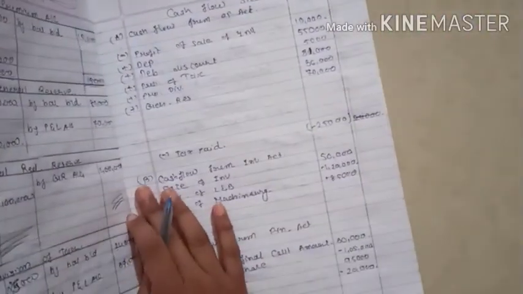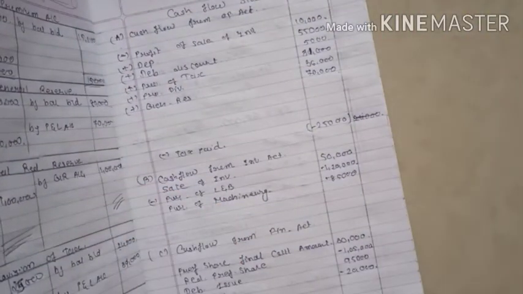Right? So let's continue with the remaining effects from the balance sheet. Securities premium, we closed it. General reserve, we closed it. P&L difference: 75,000 minus 35,000 is 40,000.